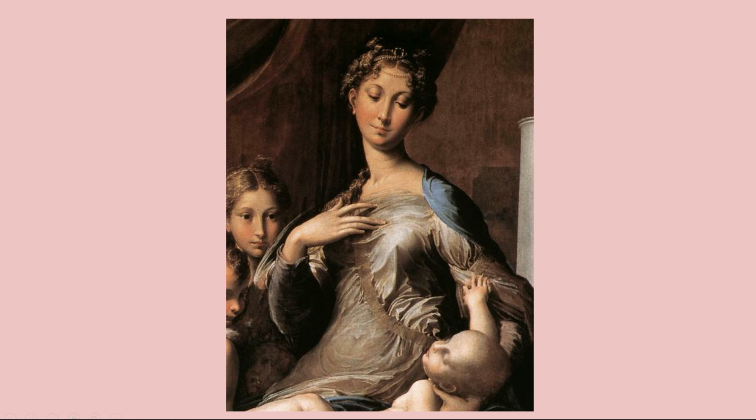Even in Mary's hand, you have a great sense of mannerism. They're long and curved rather than jointed like regular hands are, and they're so gracefully placed that you feel the gentle and pure feeling you're supposed to have when you see the Madonna.